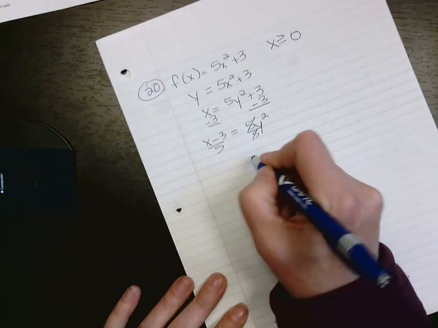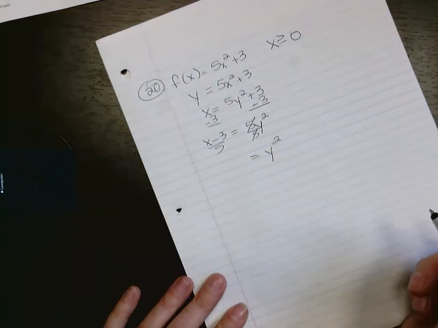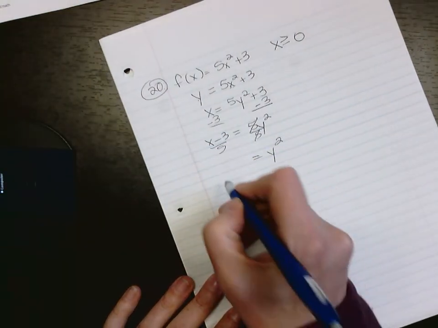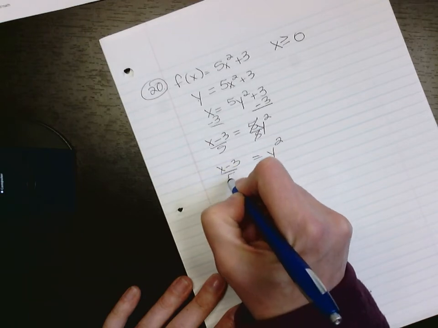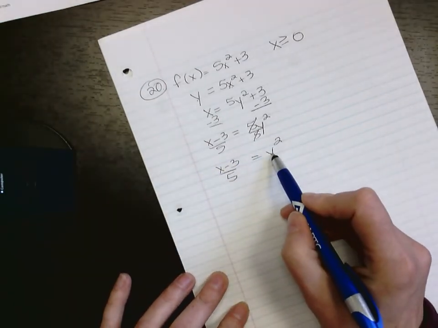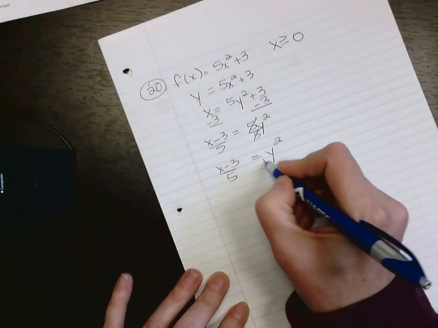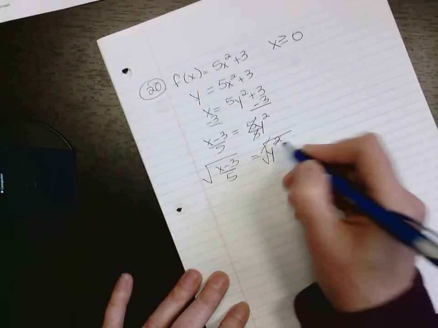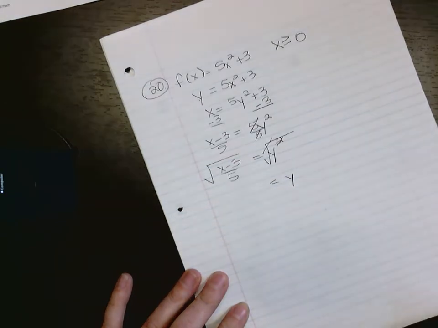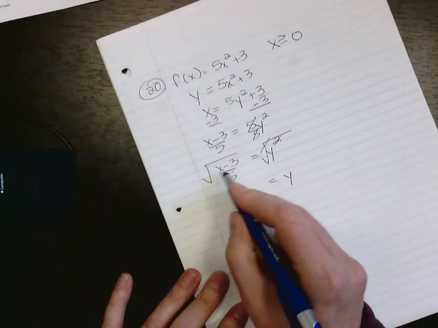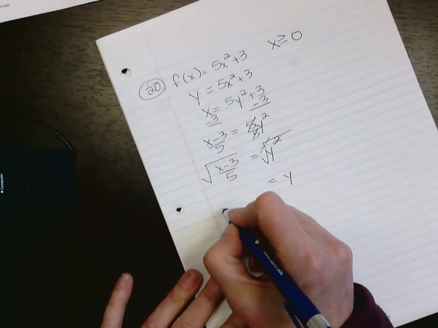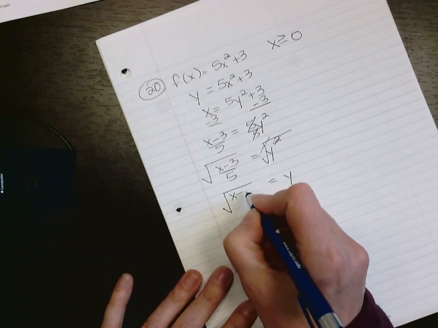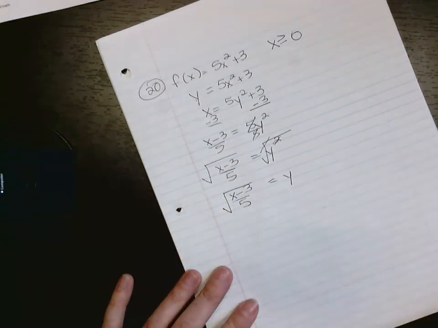So that cancels the 5. Now I'm just down to y squared over there. This side has an x minus 3 over 5. Now to cancel out the squared, I will square root. So the square root cancels out the squared. So there's my y. And here is the inverse of the function, just the square root of x minus 3 over 5.